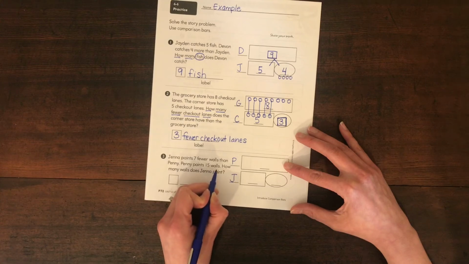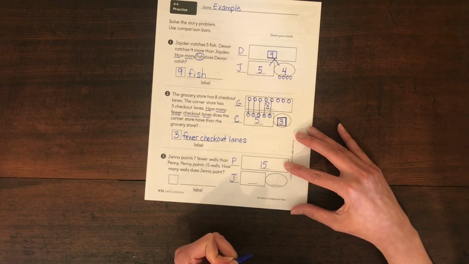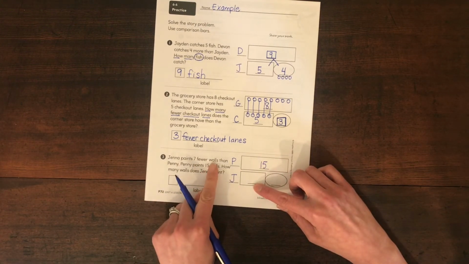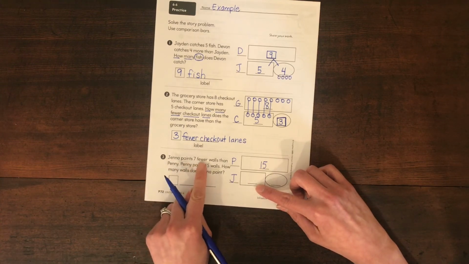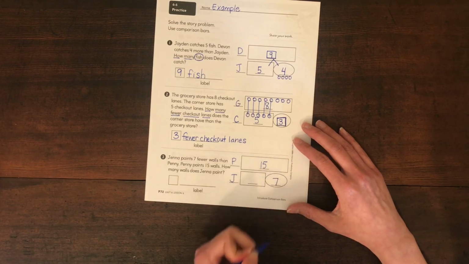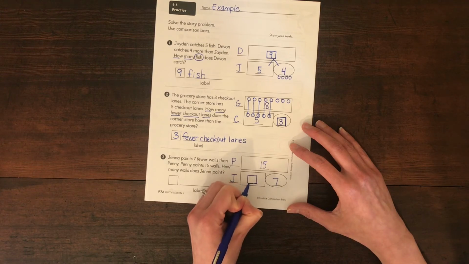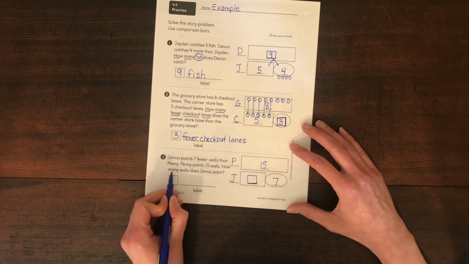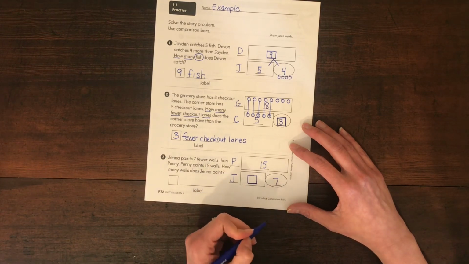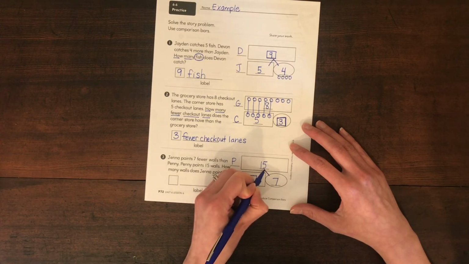Penny paints 15 walls. It does not say that Jenna paints 7 walls. It says Jenna paints 7 fewer walls than Penny. So 7 is the number that goes in the oval. And this one is the number we don't know, the smaller bar. We don't know how many walls Jenna paints. So that's the unknown.